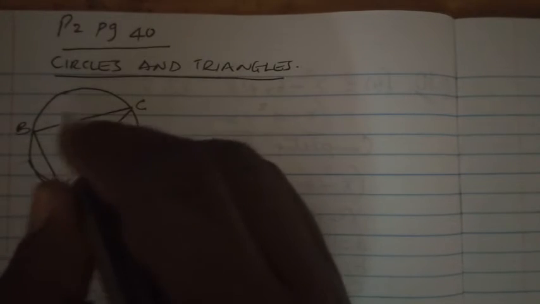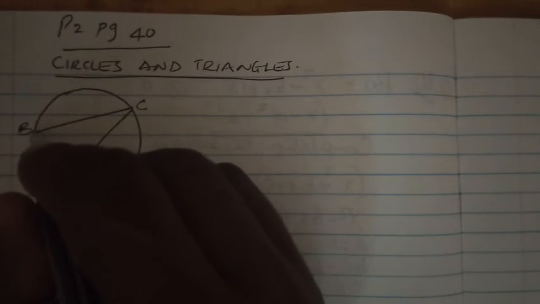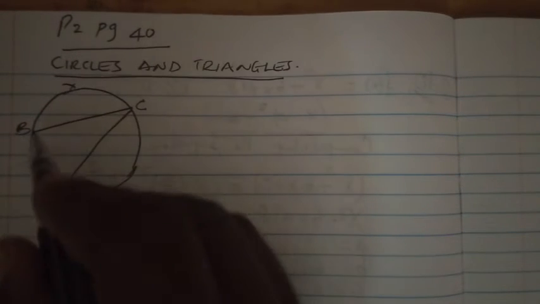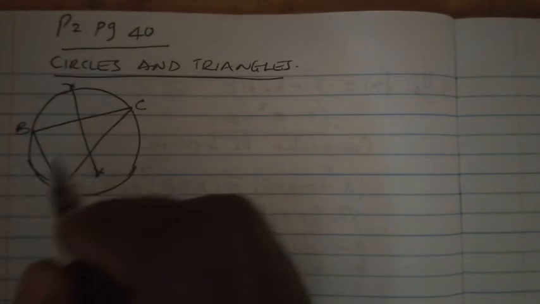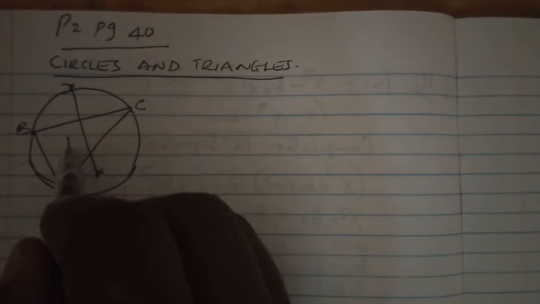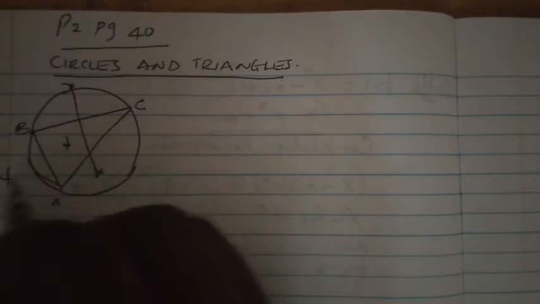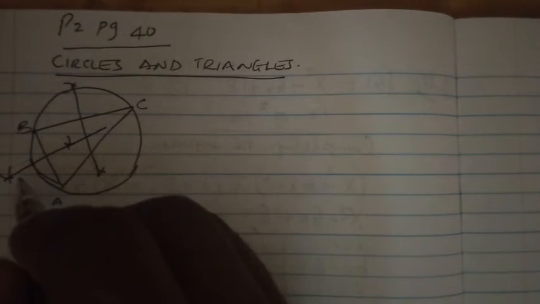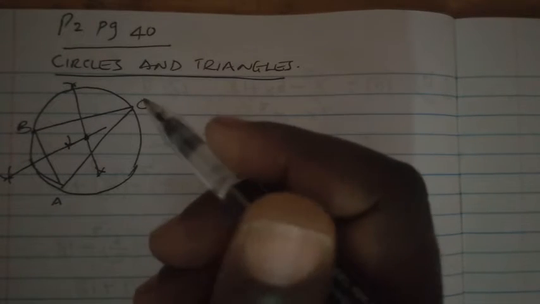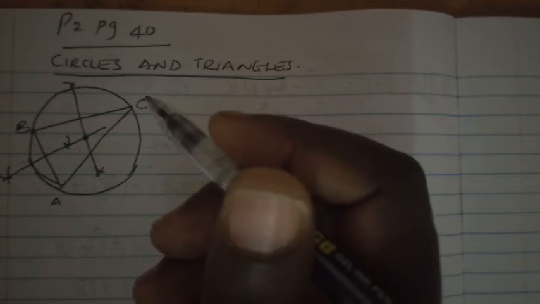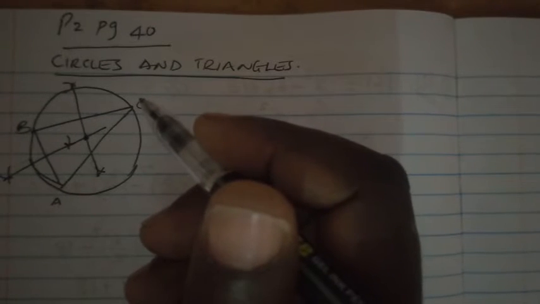Probably you put your compass there and you make an arc there, put it here, you make an arc there, and then you drop a bisector of BC and repeat the same. Then you bisect this other side. Where the 2 bisectors meet, that is the center of the circle. That happens to be the center of the circle.